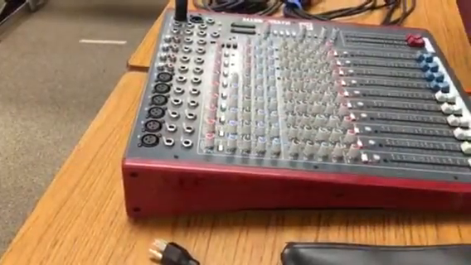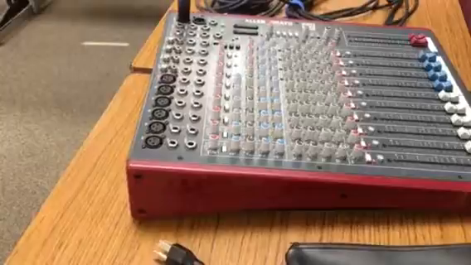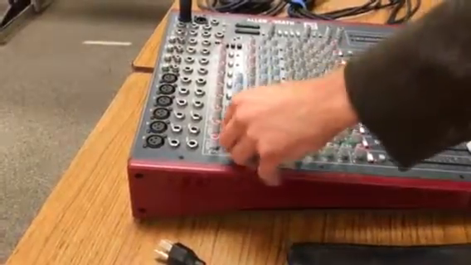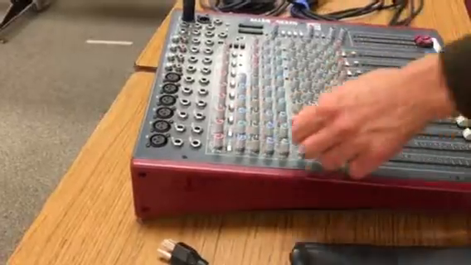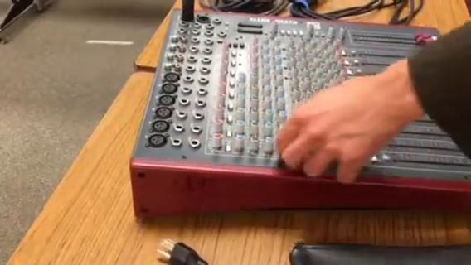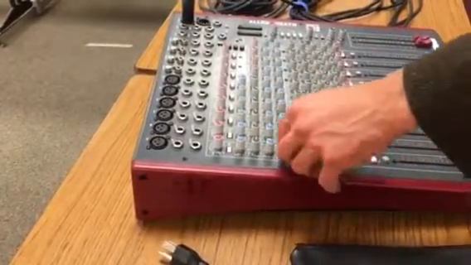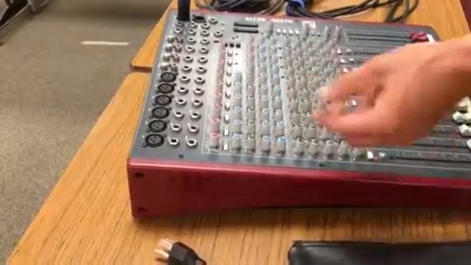So if you wanted your high voice or high frequencies to be louder, you would turn this up. If you wanted those high frequencies to be lower, you would turn it down. Same with the low frequencies. This is at 80 hertz. So if you wanted them higher, you would turn it up.